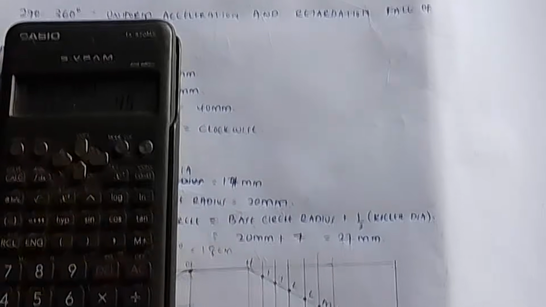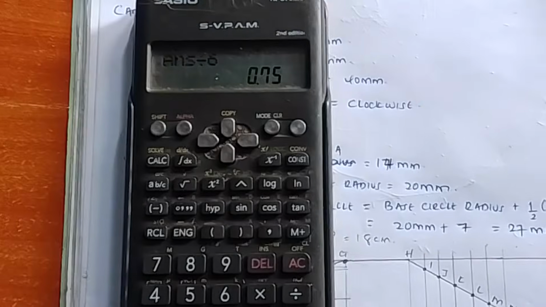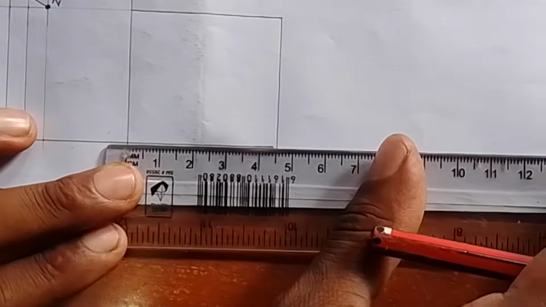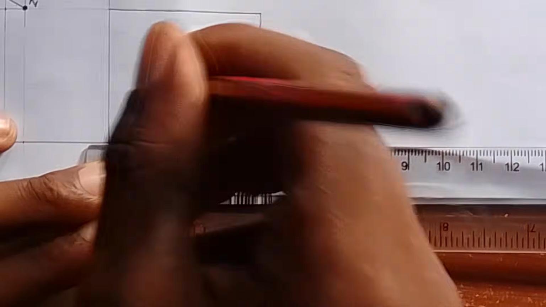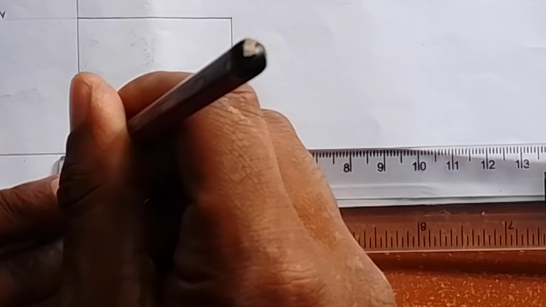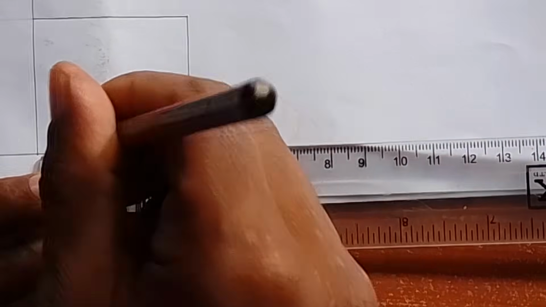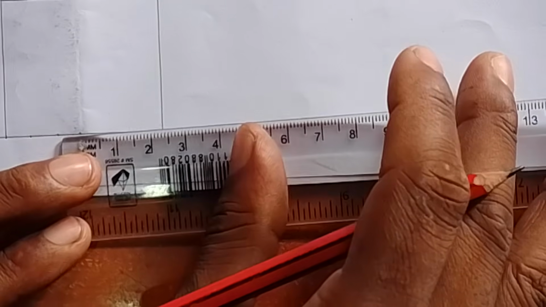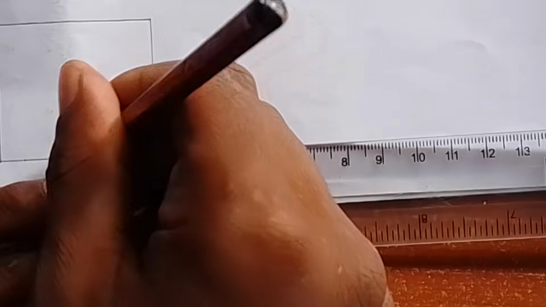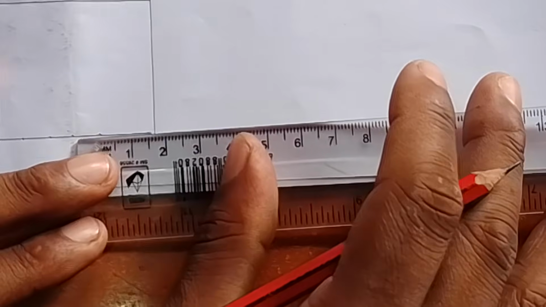The next move, you say 4.5 divided by 6. Again, it will be 0.75. So you have to divide the return stroke again by 0.75. So this will be our 0.75. Again, stand here, 0.75, again it will be at this point. 0.75 again, like that, it will be at this particular point. Again 0.75, at this point. Then the other one is 0.75.